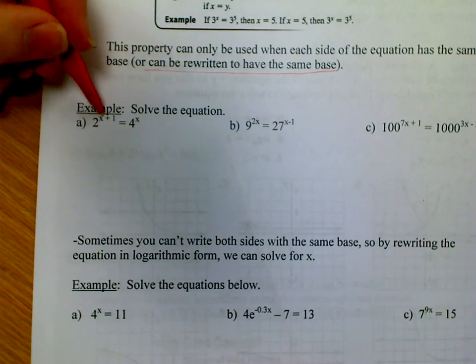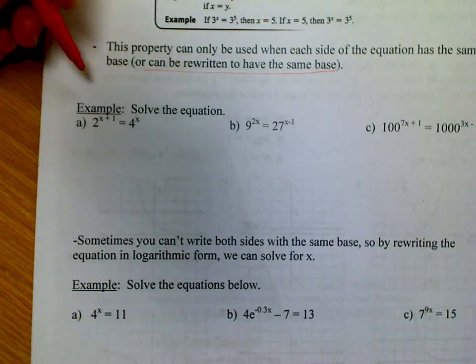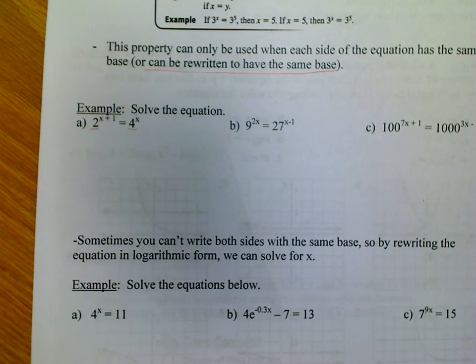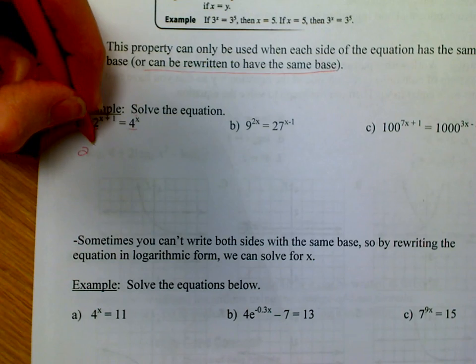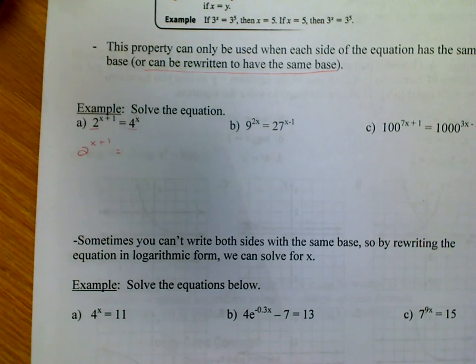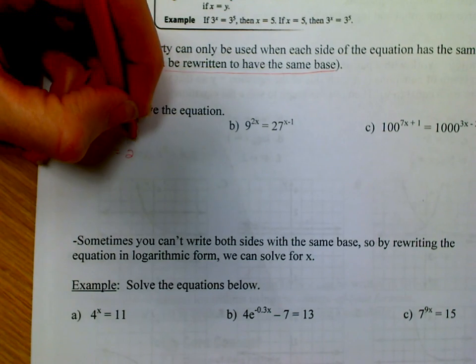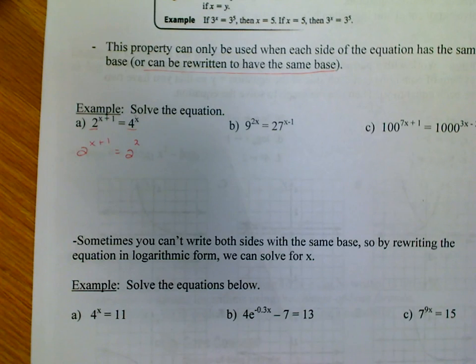For example, if you look down here, I've got 2 to the x plus 1 power equals 4 to the x. Right now, the bases are not the same. But if there's a way I can rewrite one or both of them so that they are the same, I can use this property. For example, I'm going to leave this side as it is. However, I could rewrite 4 as 2 squared. I'm not changing the problem. 2 squared is the same as 4.